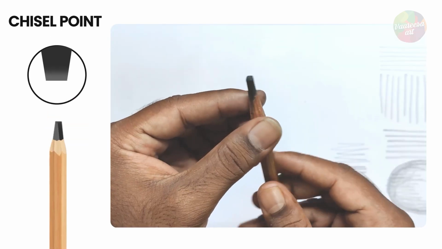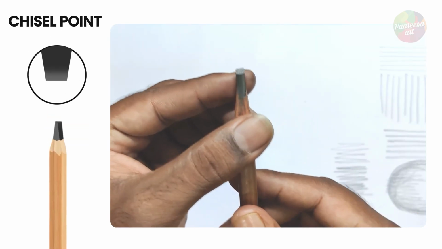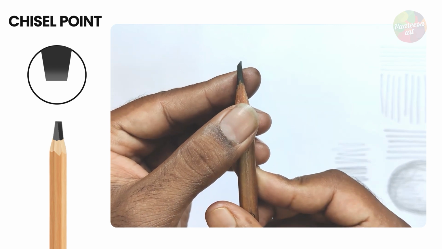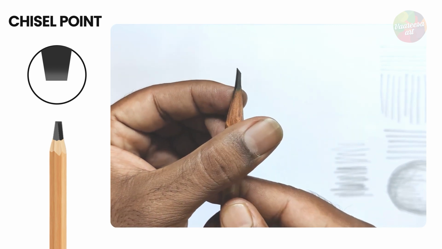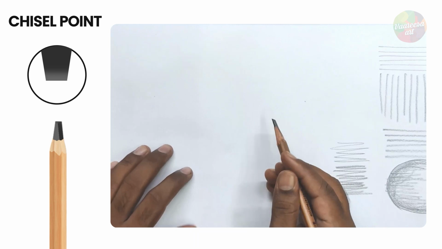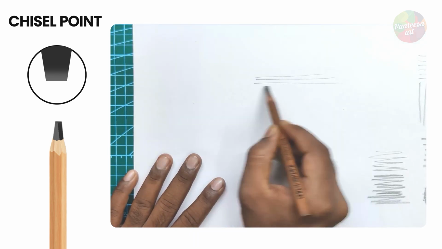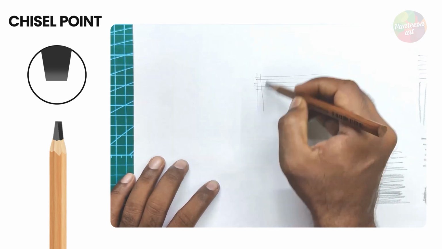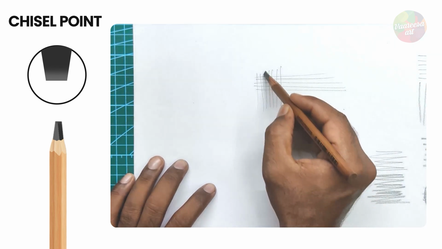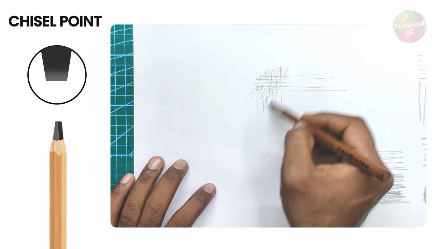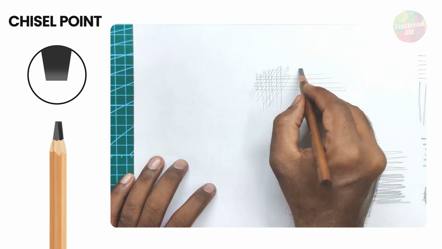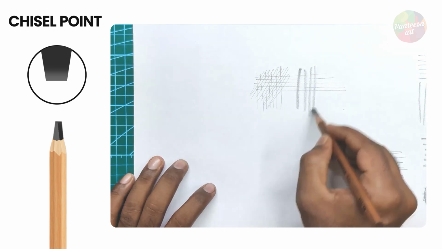Chisel point pencil. A chisel point has a flat surface on one side. The chisel edge pencil has a sharp edge as well as a flat surface. The chisel point will allow you to add value to a larger area, and with the sharp tip, you will be able to fill in any white spots.